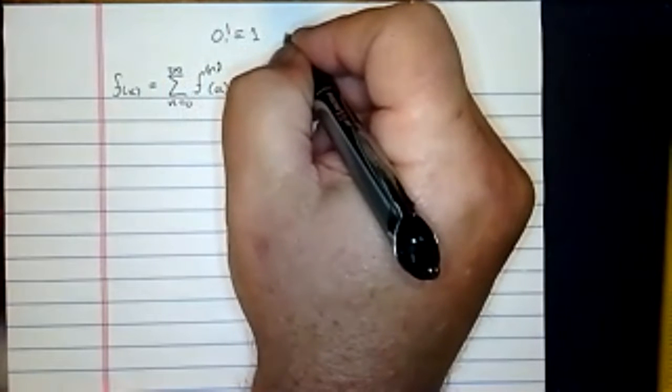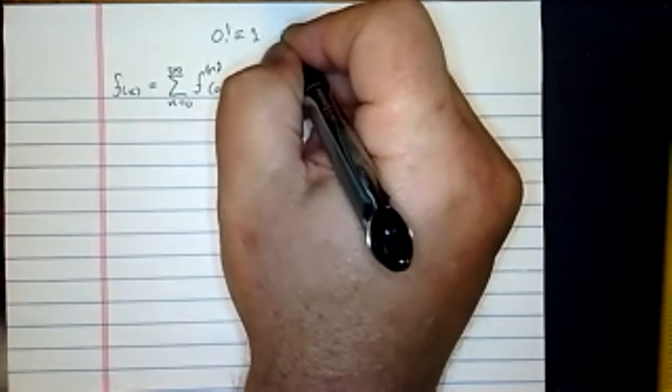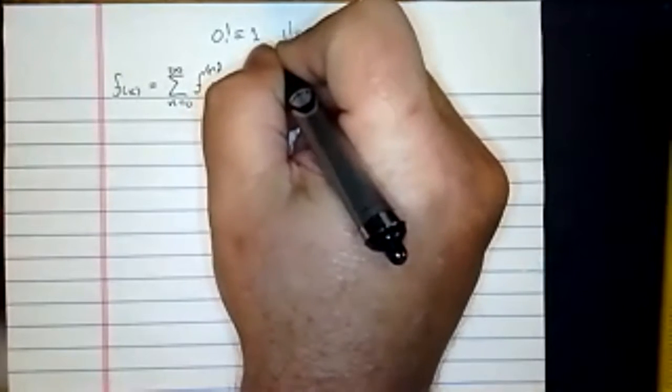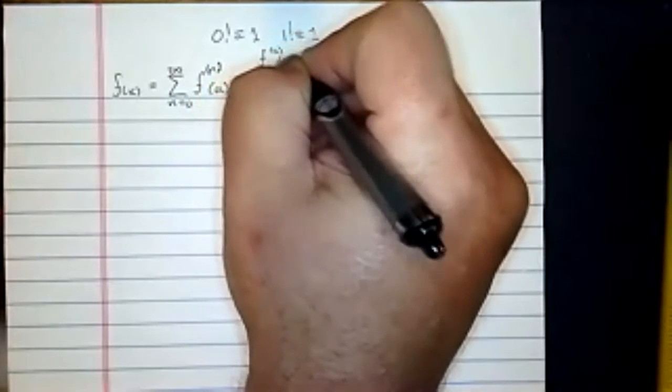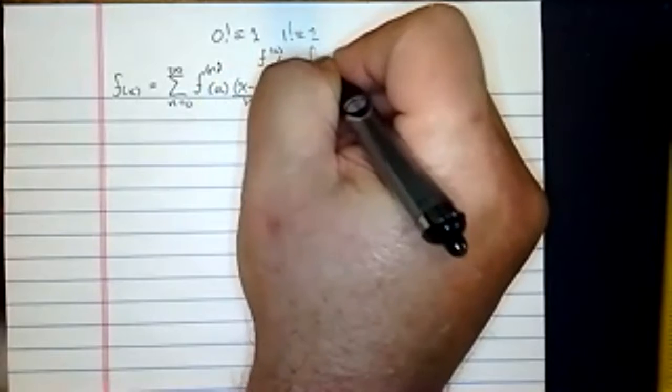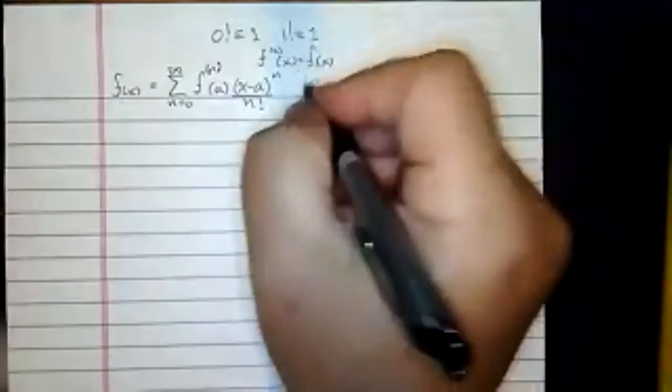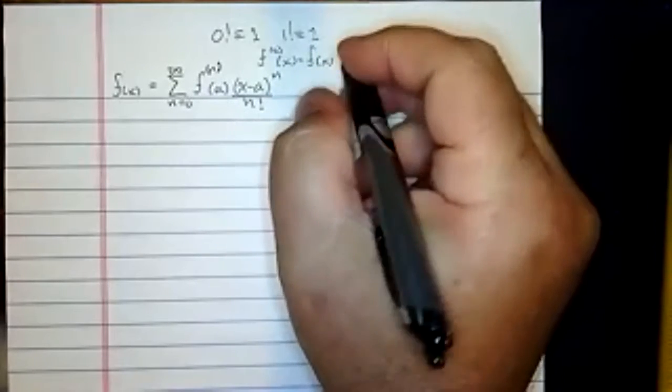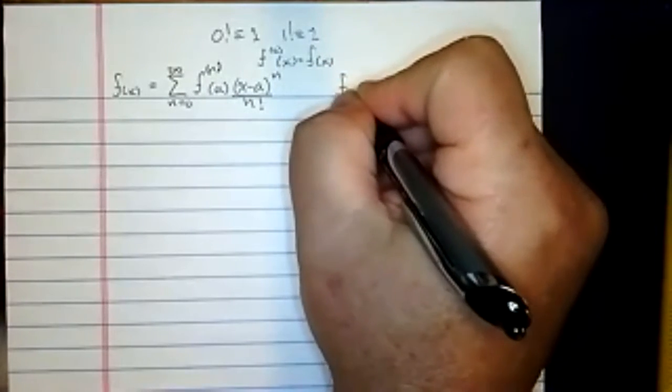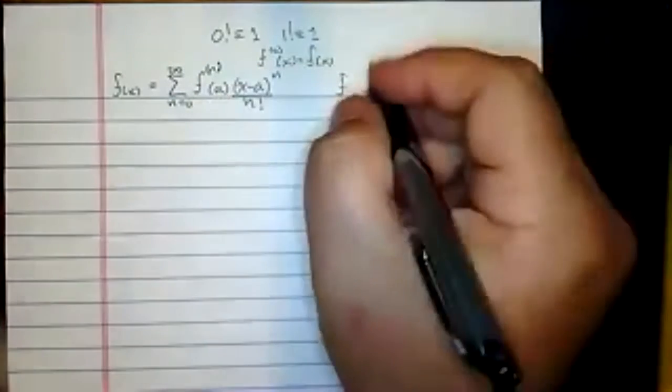We also define 0 factorial to be 1, and we define 1 factorial to also be 1. And we finally define the 0th derivative of f of x to just be f of x, okay? Now, in our case, we're actually going to do the Maclaurin series, and the Maclaurin series is the same thing except it's an expansion about 0.